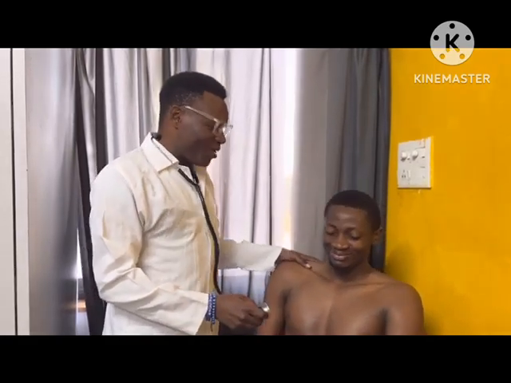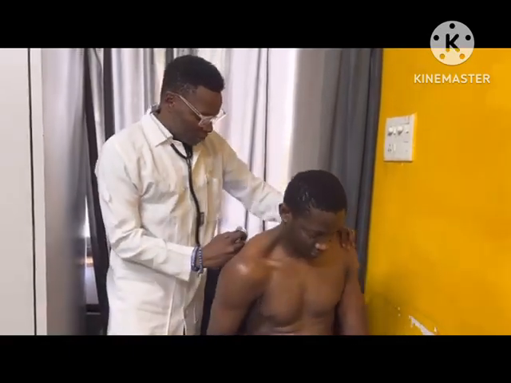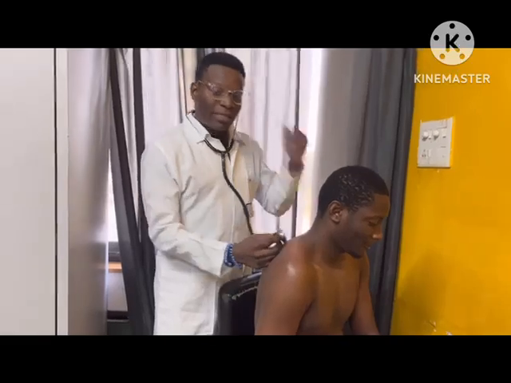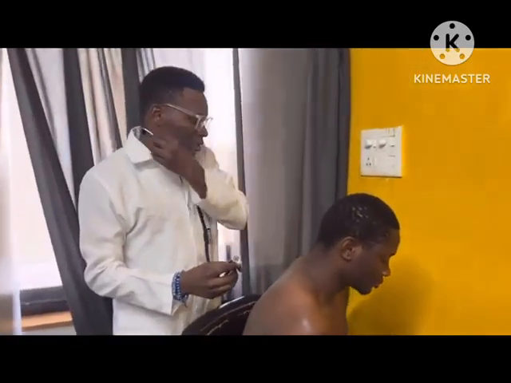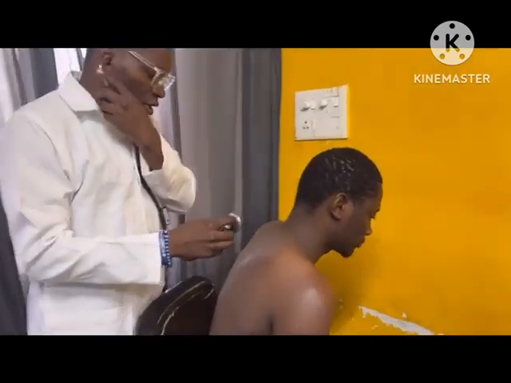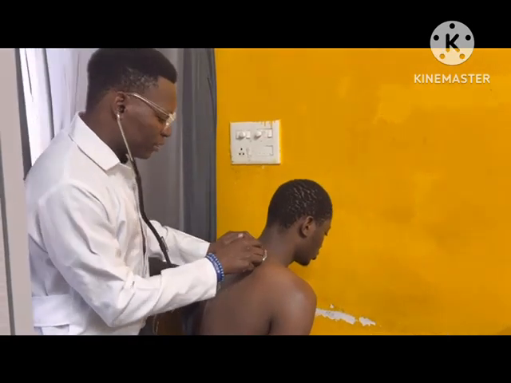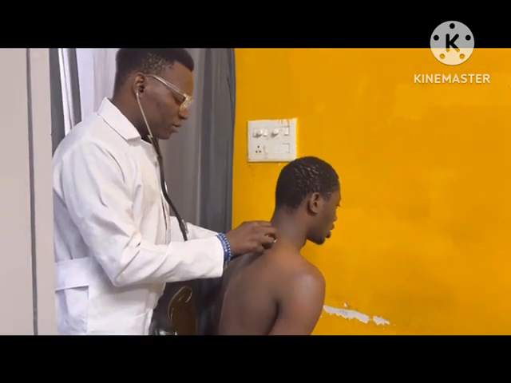So on the other hand, I'll ask him to go posterior. Now we are going to test for the posterior lung sound. So just turn around like this. So now for the apices, as I said from the beginning, we are going to test from the C7. So the location of the C7, this is a prominent site. Then please open your mouth and breathe in, breathe out.